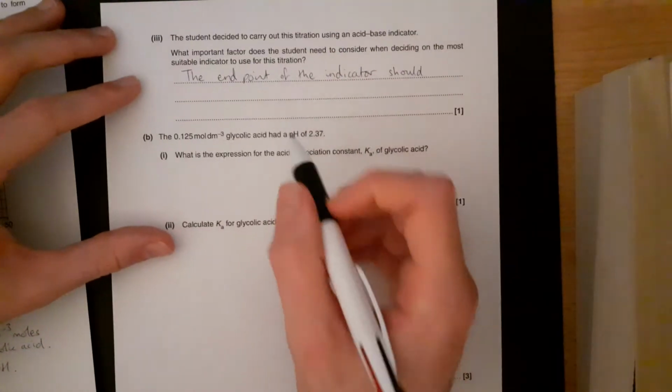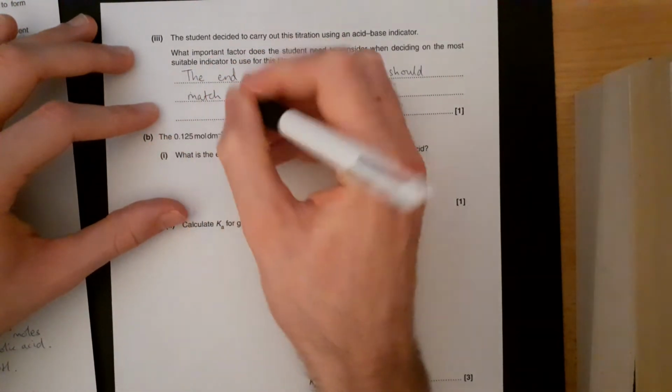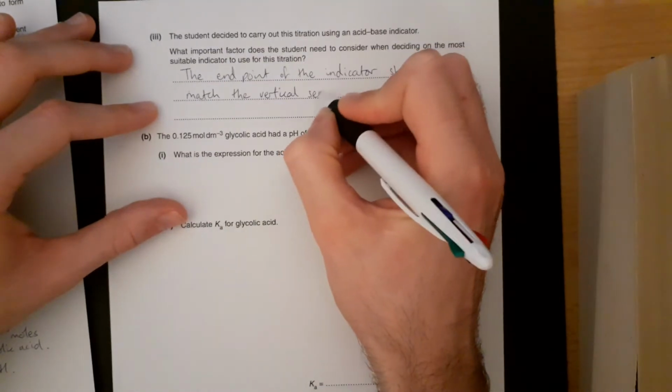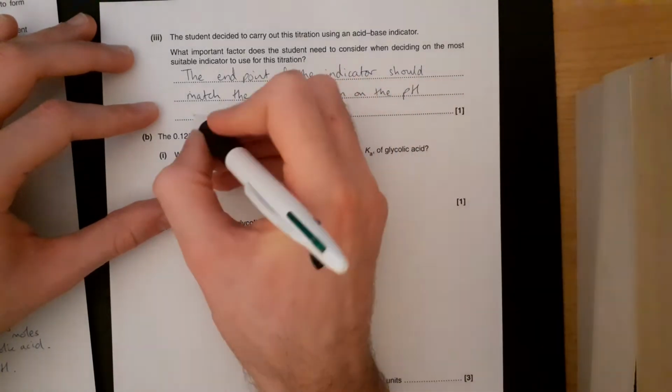So the end point of the indicator should match the vertical section on the pH titration curve.